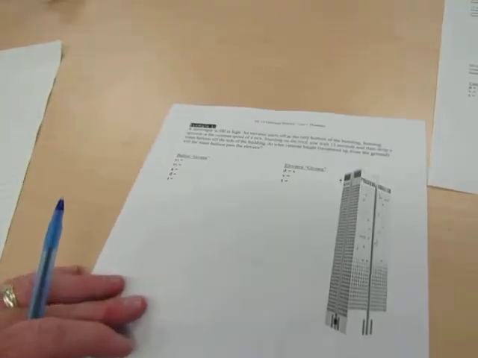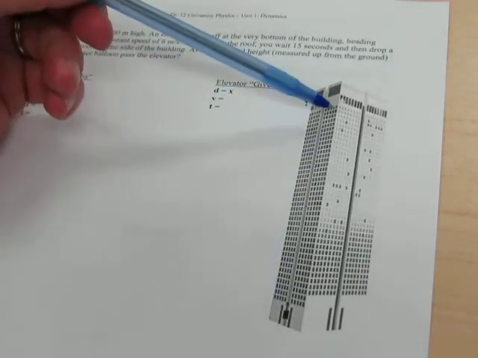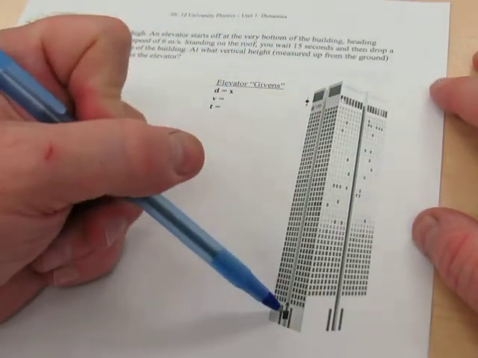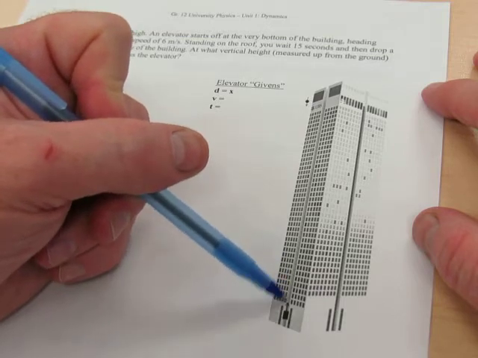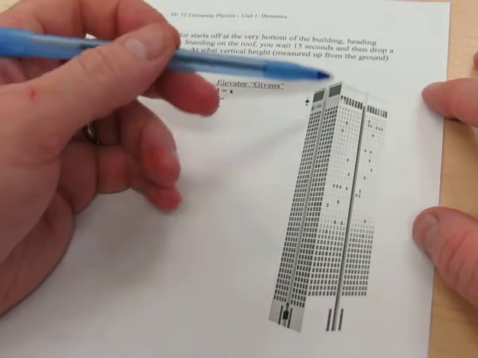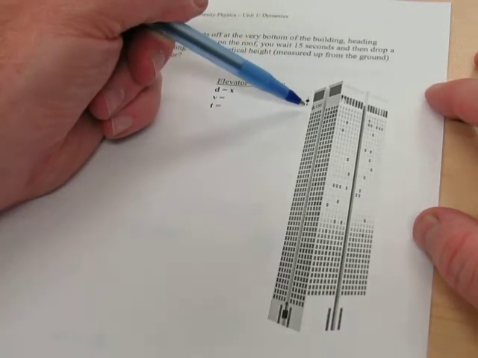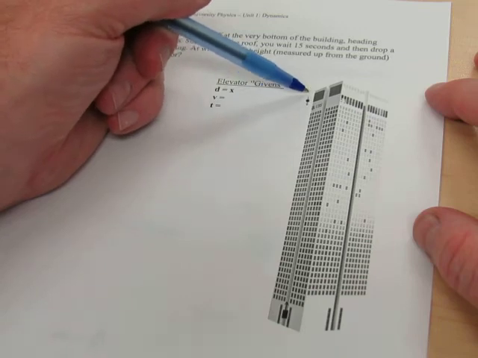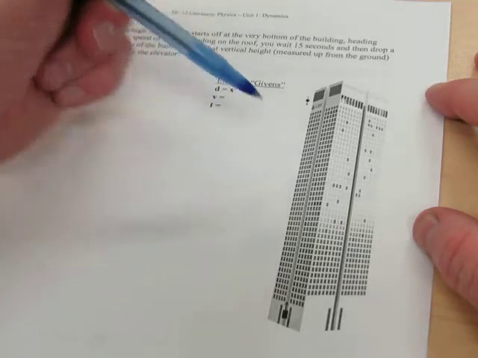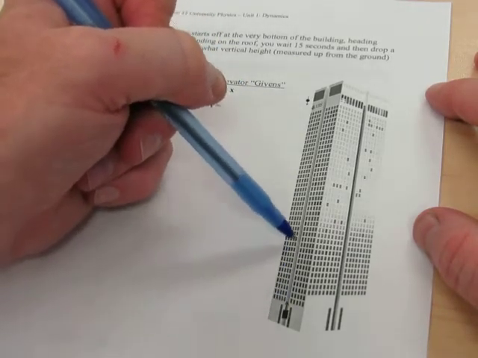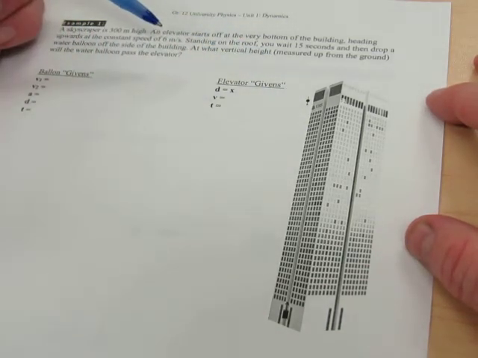Why don't you look at this question for a second? The back of the first page, there's a skyscraper. And in this question, there's an elevator that leaves the bottom of the building and begins traveling upwards at a constant speed. At some time later, 15 seconds later, you, up on the roof, drop a water balloon. That's a totally different object. That's free falling with gravitation, so it's getting faster and faster as it falls, whereas the elevator is just lazily climbing at a constant speed. And the question is, where will they pass each other?